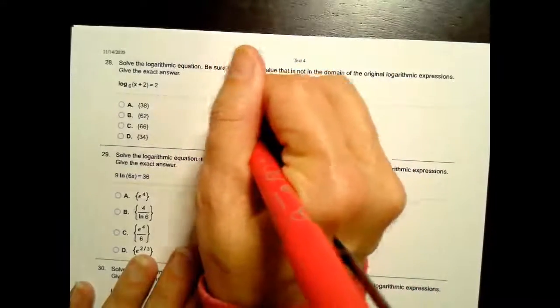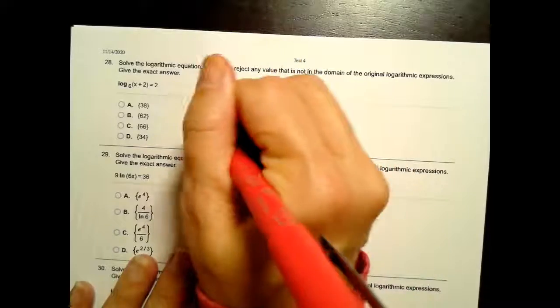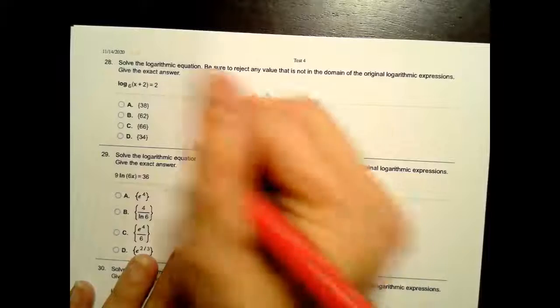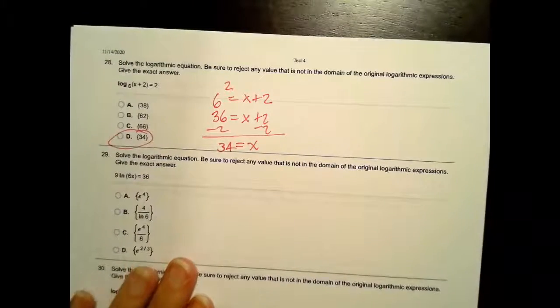So 36 equals X plus 2. Subtract 2 from both sides. So X has to be 34.